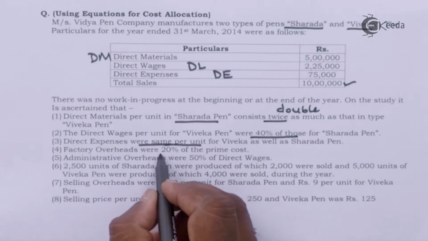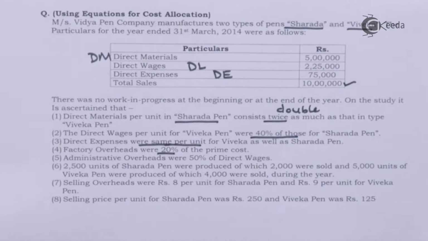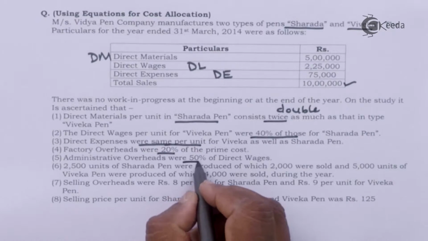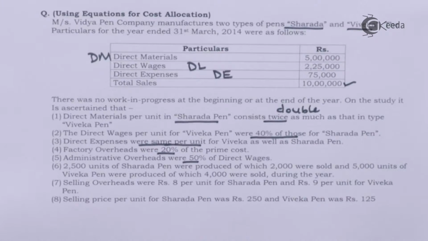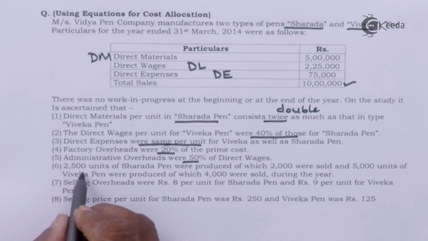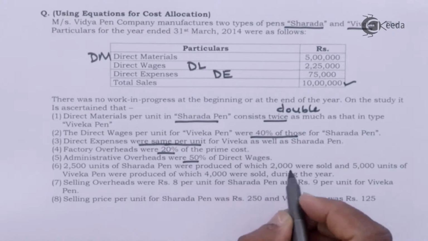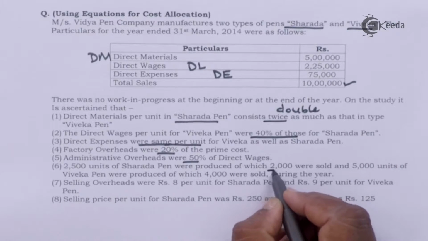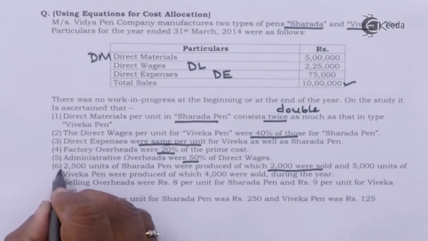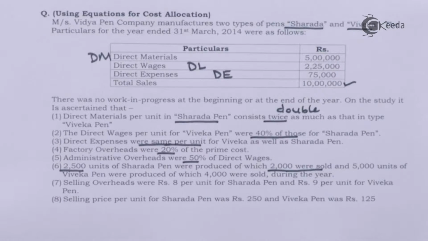Factory overheads were 20% of prime cost. Administration overheads were 50% of direct wages. 2,500 units of Sharda Pen were produced, of which 2,000 were sold. So unit produced 2,500, unit sold 2,000. That means there was a closing stock.